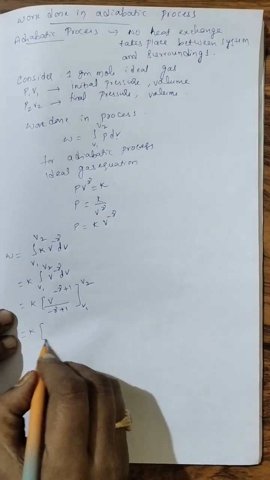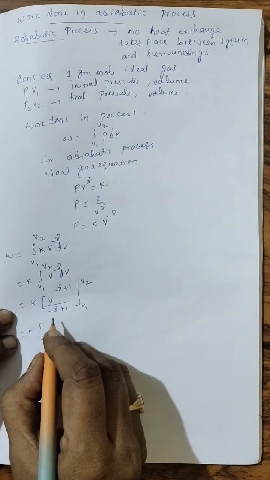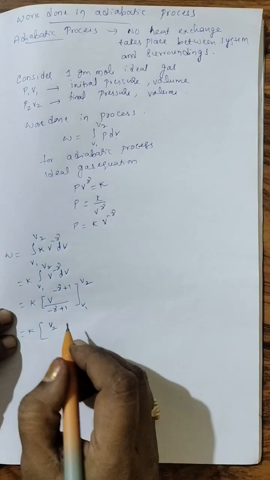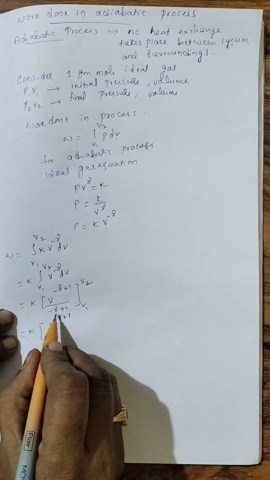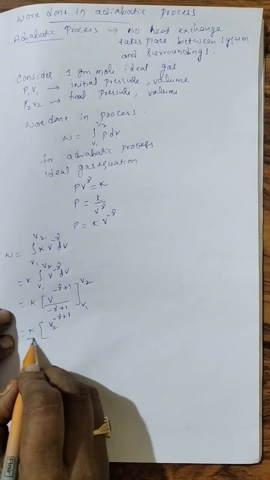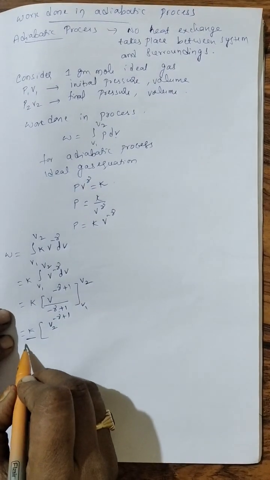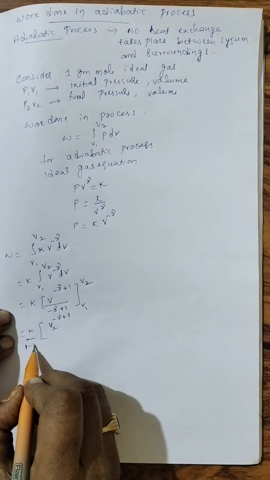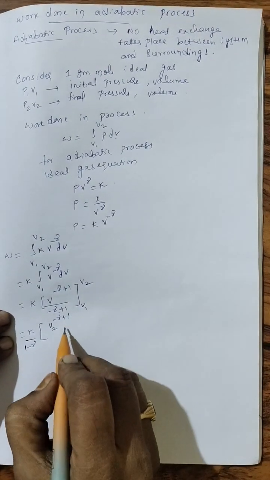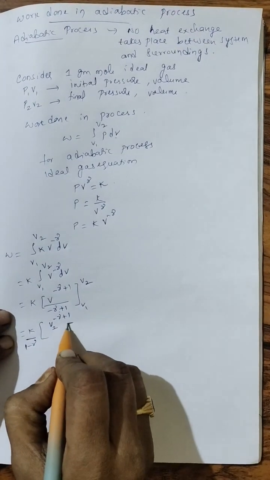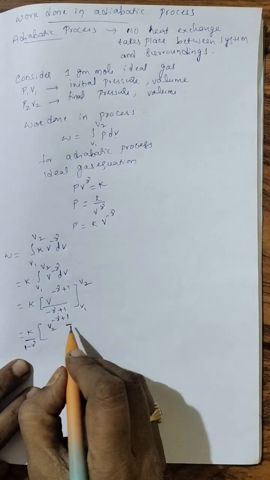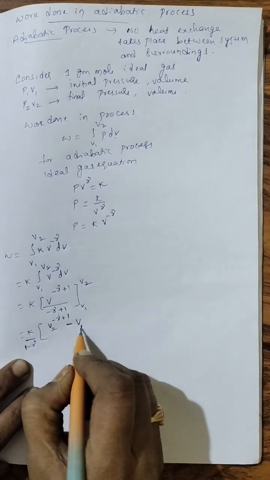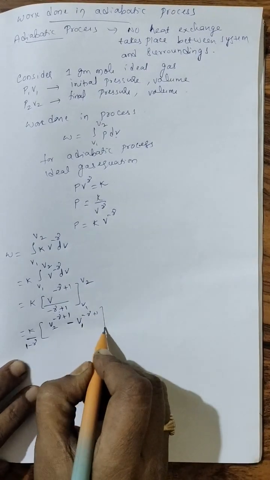As usual, first we will substitute upper limit in place of V. So, V2 to the power of minus gamma plus 1. Now, I am writing this denominator outside. First, I am writing positive term 1, then negative term minus gamma. Now, next, here we will write minus sign, and next we will substitute lower limit. What is lower limit? V1 to the power of minus gamma plus 1.